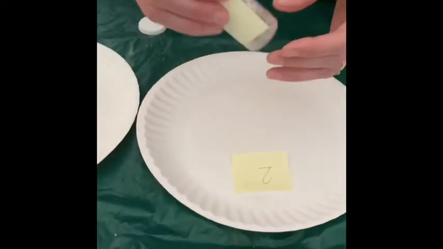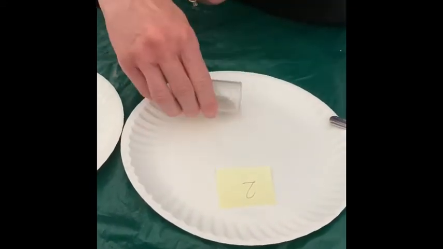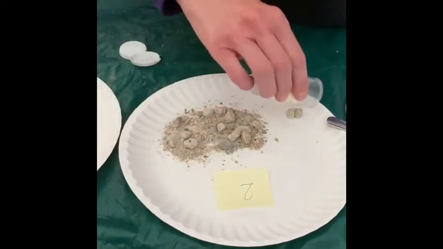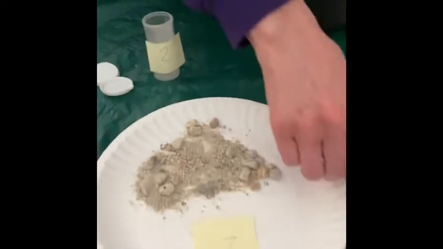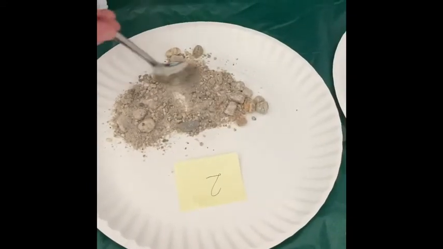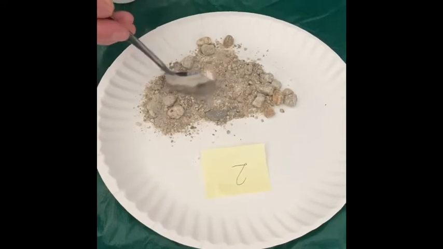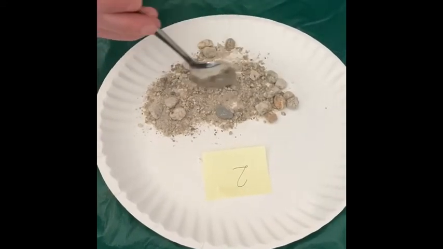All right, moving on to soil number 2. 2 on plate 2. Make sure we're doing it right. Whoa, got some big old pieces of rock going on. All right, let's see here. Looks like got sand for sure. Small rock, a little bit bigger pieces of rock.